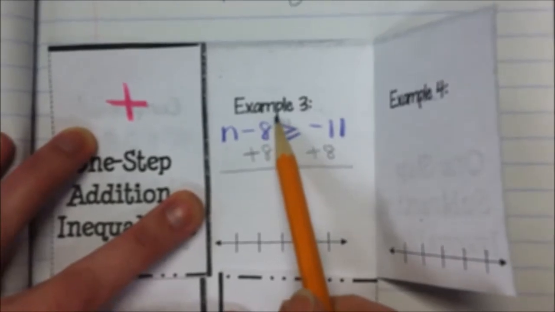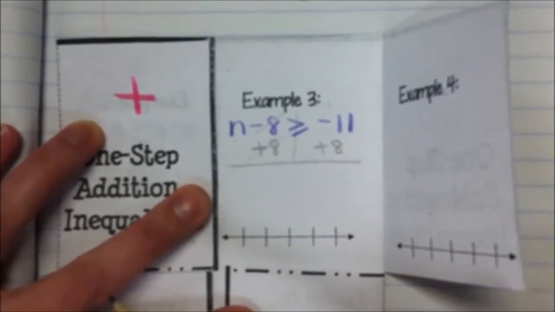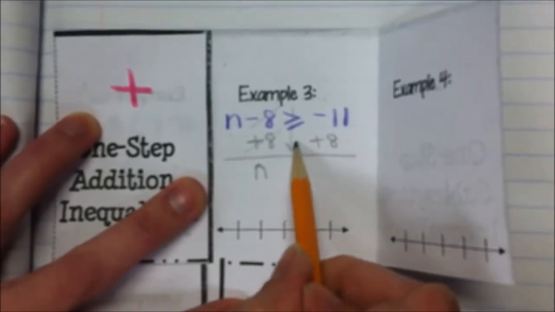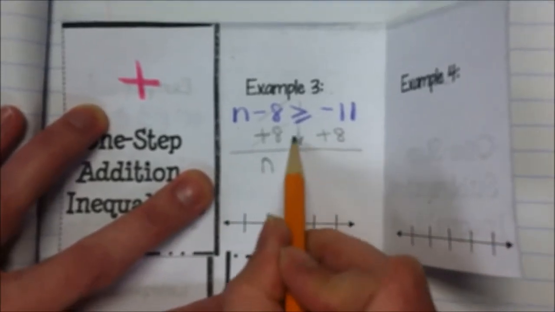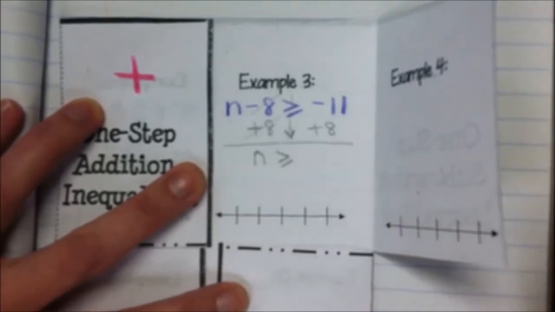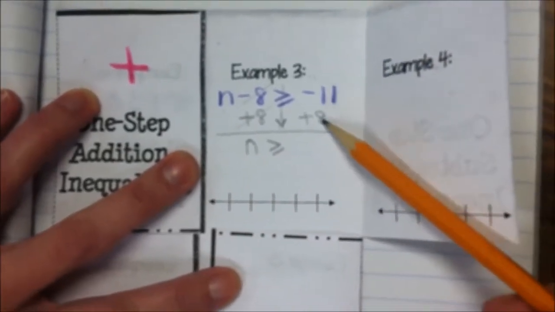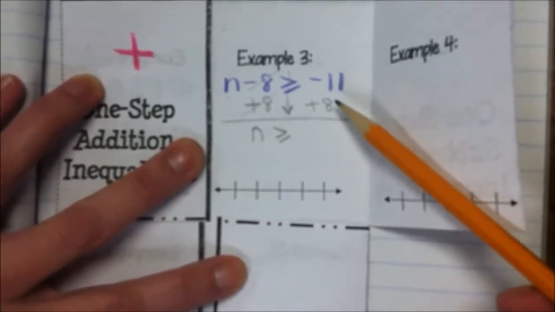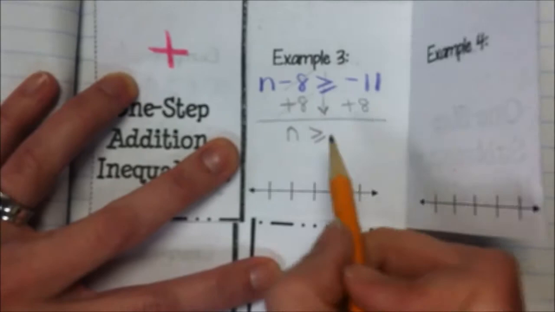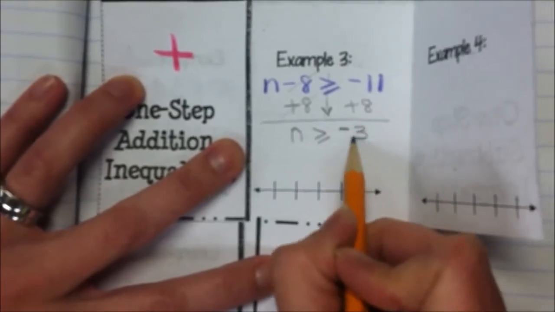Now, over here, the minus 8, add 8 cancels out, so you have n left over here. You carry down your inequality sign, so it's going to be greater than or equal to. And now you need to be careful with your integers here. You have negative 11 and positive 8, so you would subtract those and you would end up with negative 3.